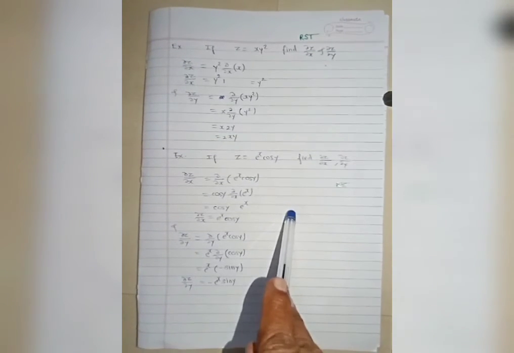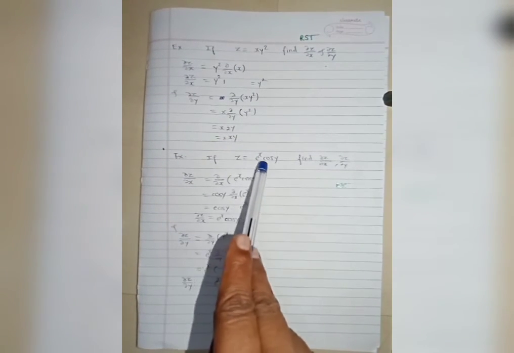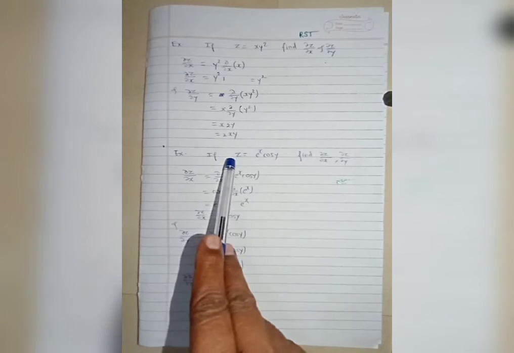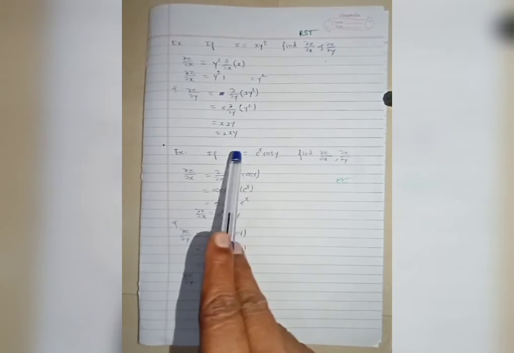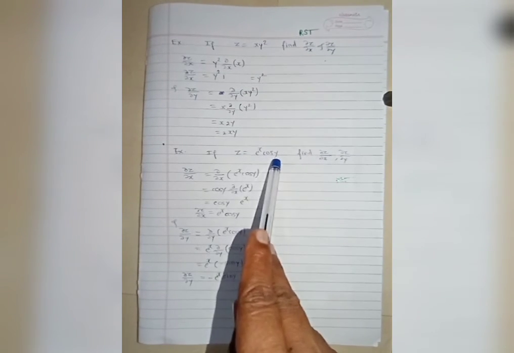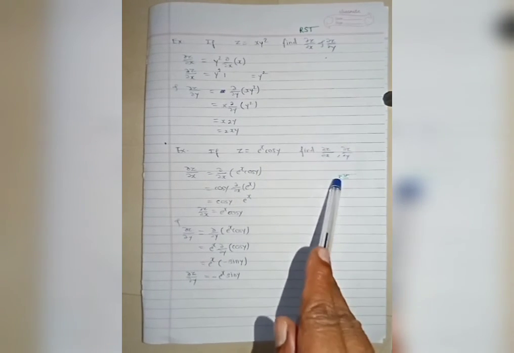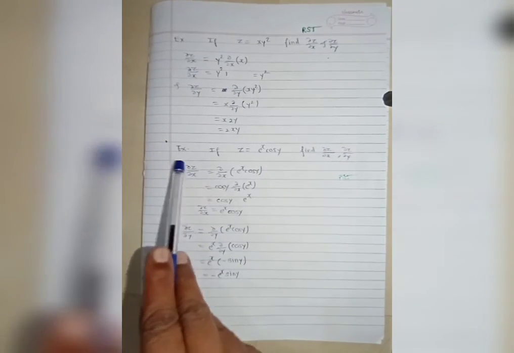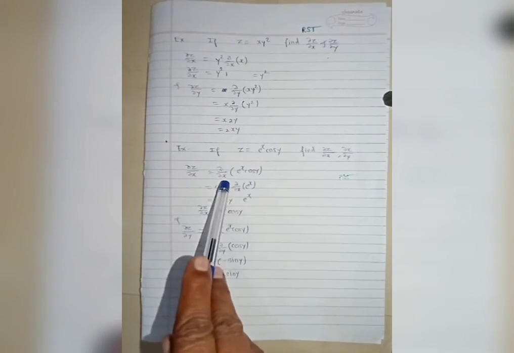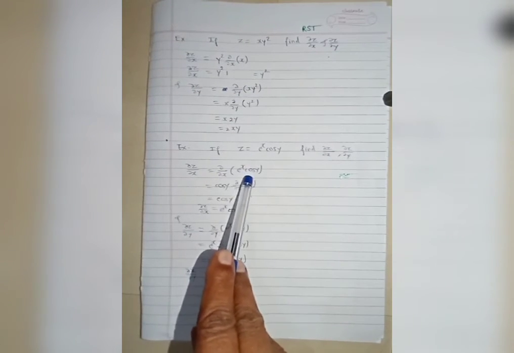Now consider another example. If z equals e raised to x cos y, that is, z is a function of x and y. Z is a function of more than one variable, so partial derivatives exist. Find ∂z/∂x and ∂z/∂y. First find ∂z/∂x, ∂/∂x of e raised to x cos y.